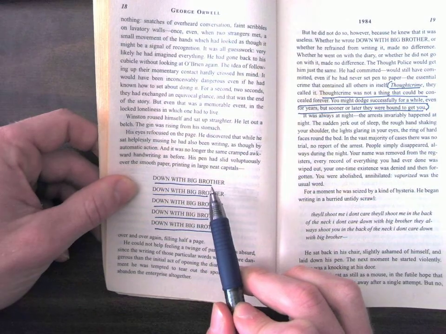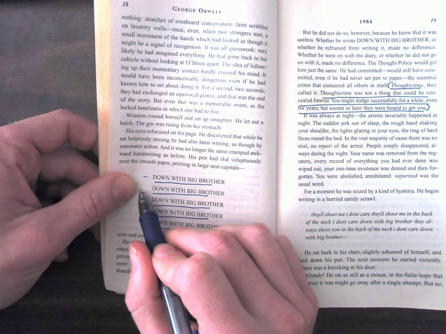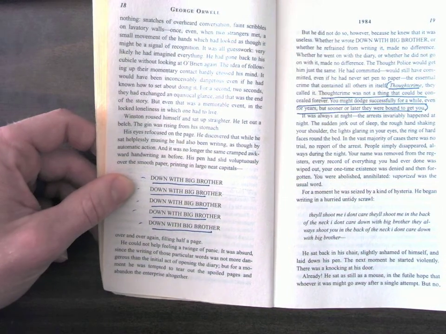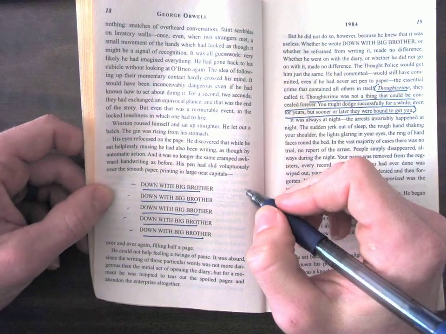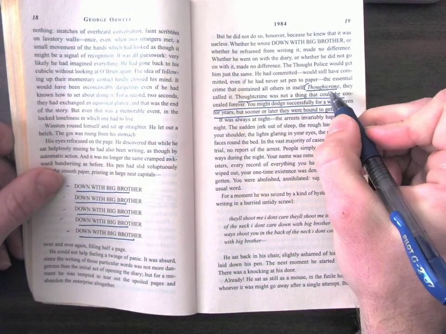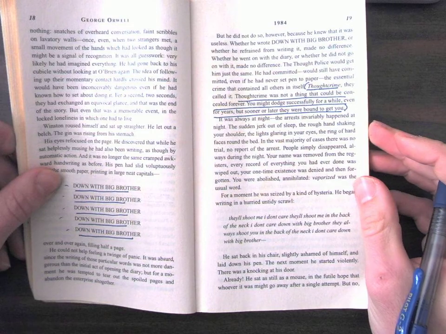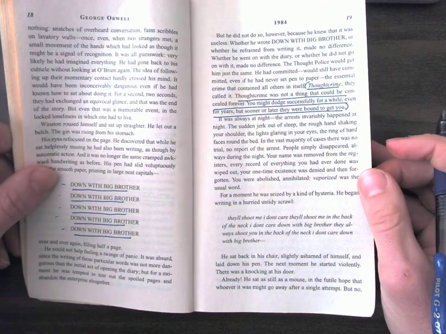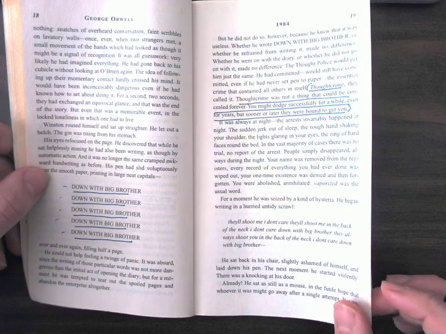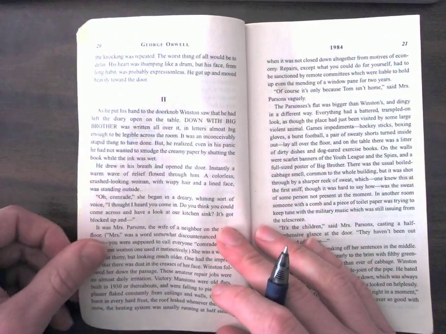In his journal, he finds himself writing down, back in the alcove of his apartment where he thinks he's out of sight, "Down with Big Brother, down with Big Brother, down with Big Brother, down with Big Brother, down with Big Brother." And in that moment, he knows that A, he has rebelled against the party, and B, he has committed something that is punishable by death in Oceania, which is called thought crime. He has thought rebellious thoughts, okay? He has begun the process of freeing his mind, his intellect, his soul from the tyrannical control of Big Brother and the party. And he knows in this moment that this very well could cost him his life.